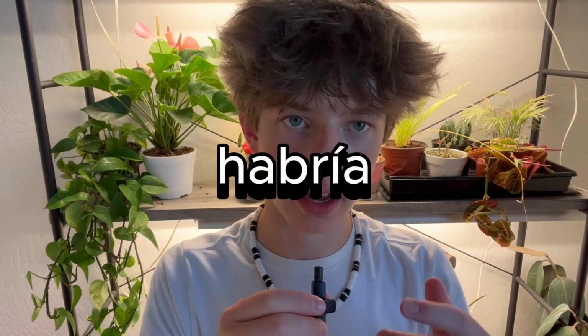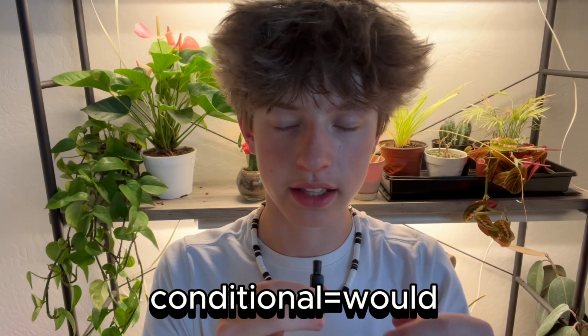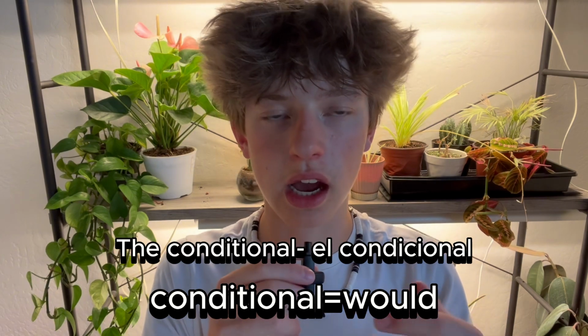This next conjugation is sort of similar to a form of haber we did earlier. You remember the form habría? You see that little ia at the end? That's because it's part of the conditional. And the conditional is basically would. I would do, he would do, they would do, etc. The conjugation endings are ía, ías, ía, íamos, ían.